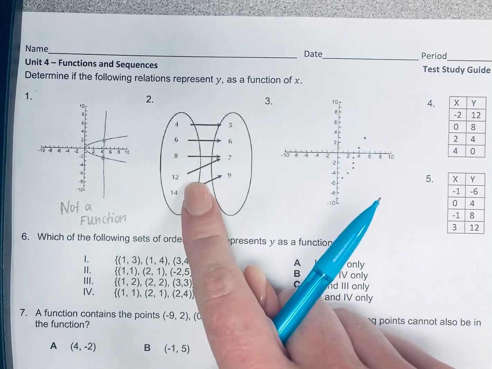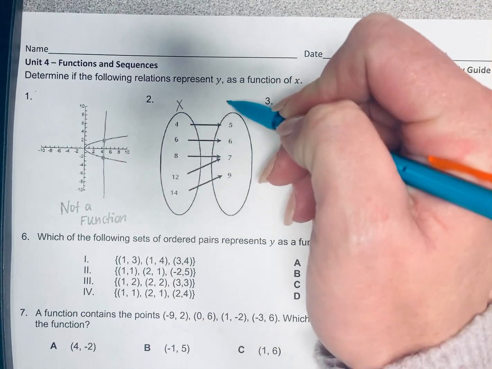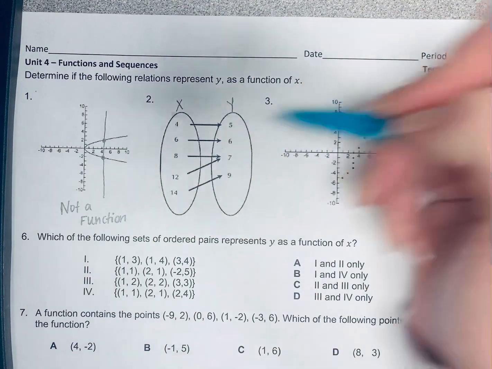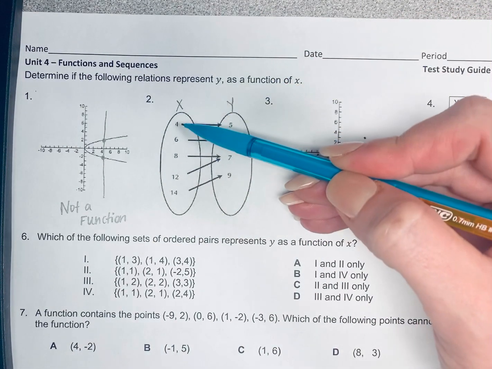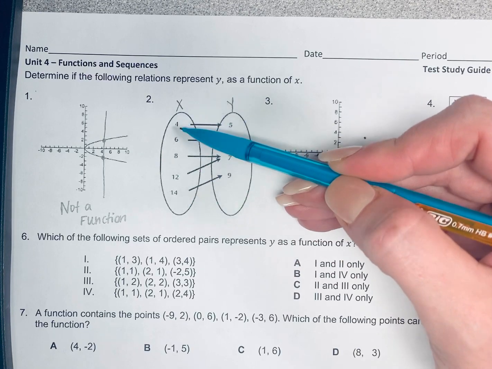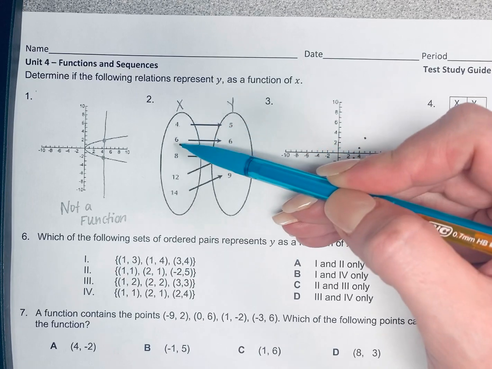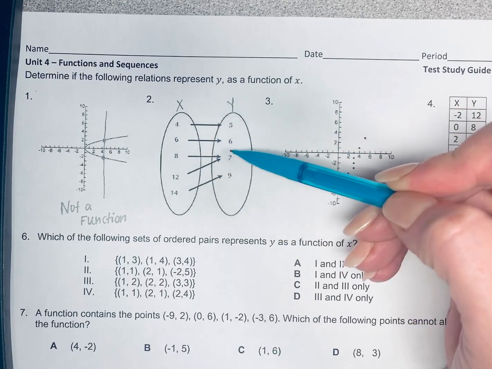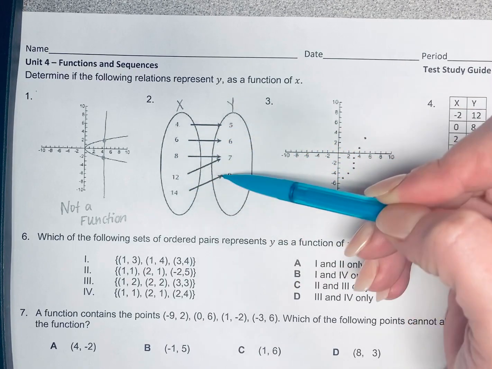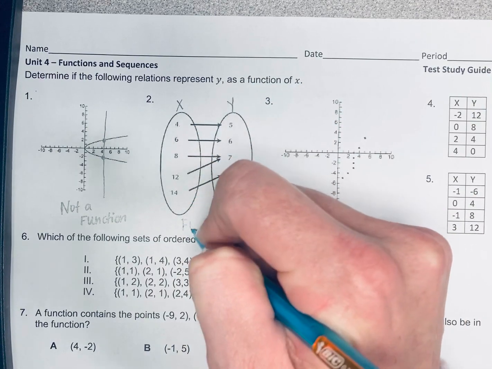This next one is called a mapping. In a mapping, the x's are always on the left side and the y's are on the right side, unless they tell you otherwise. In order to tell if a mapping is a function or not, the x's just cannot repeat. Okay, so if you look through here, the 4 is being used once, the 6 is being used once, so is the 8, the 12, and the 14, and none of these numbers repeat. So this would be considered a function.